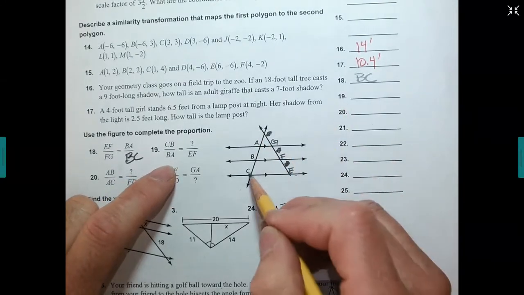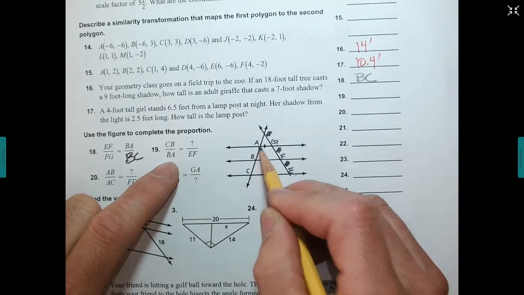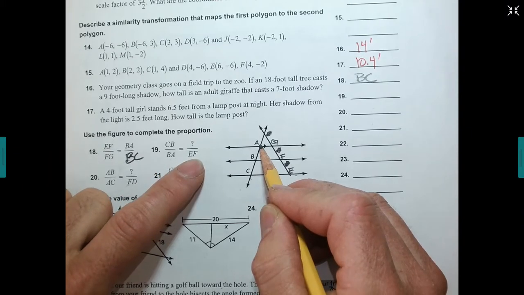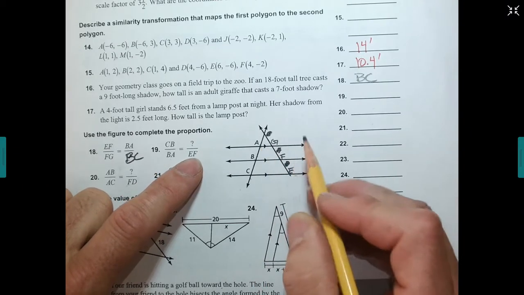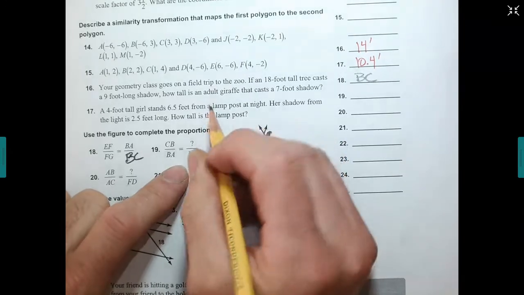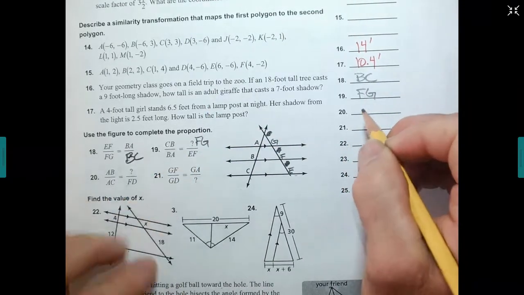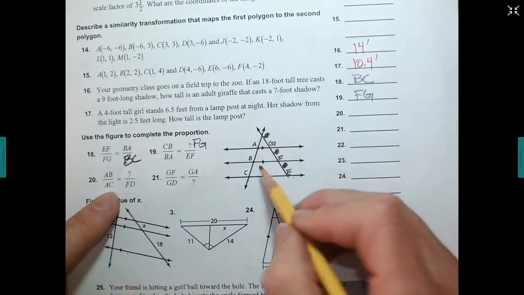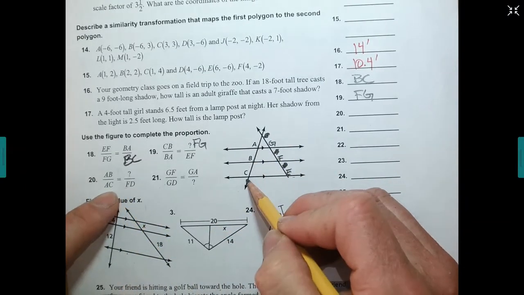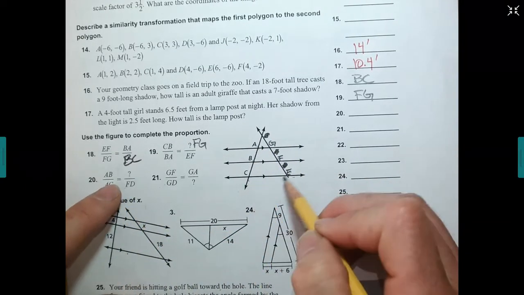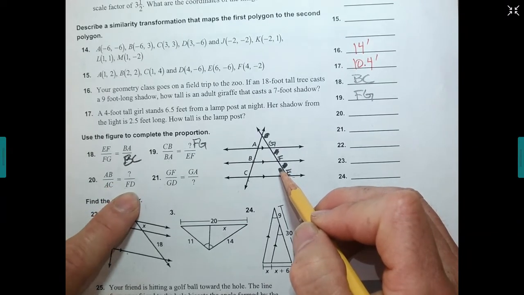CB is to BA as EF is to FG. 20. AB is to AC, so AB is to the whole thing as, well, where's D?